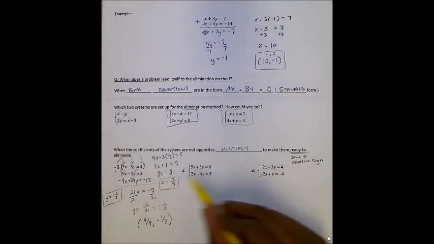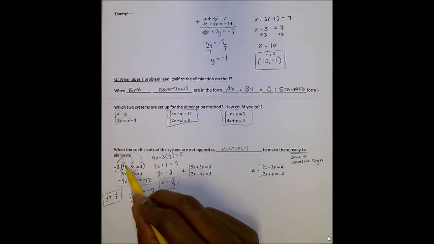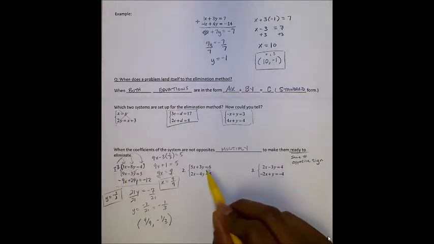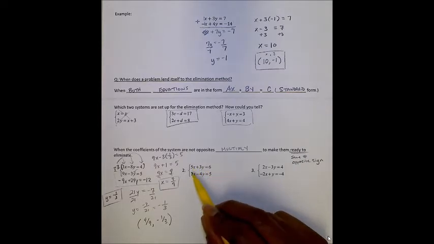So with our last problem, we said, oh well, we can multiply just this top by 3 and get our x's to match up. But as we look at this problem, we have 5x and 2x, so there's not really a number that we can multiply by to get to the same number, like to 5.